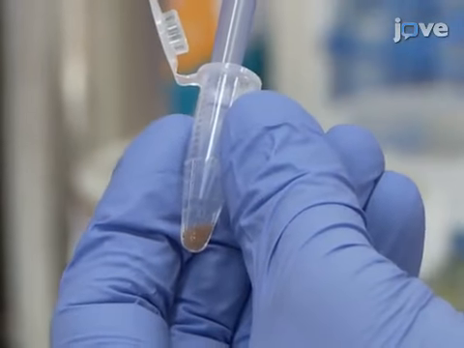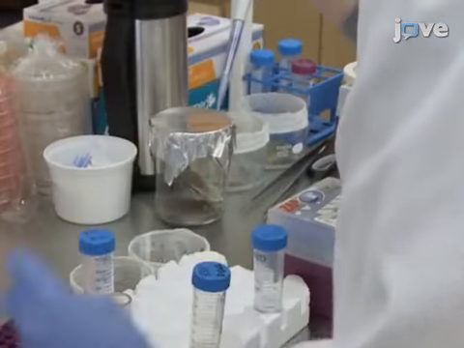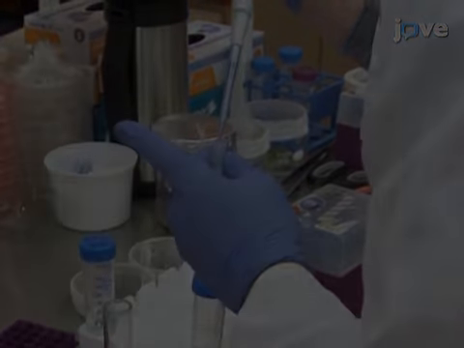Using a pipette, remove the water supernatant. Next, add 300 microliters of 2% sodium hypochlorite.